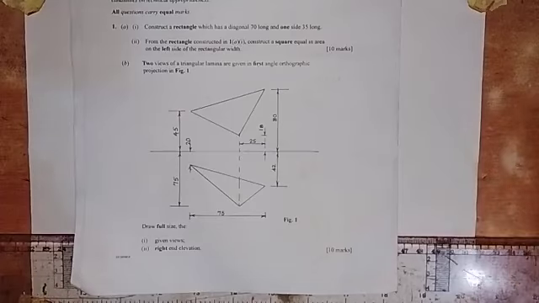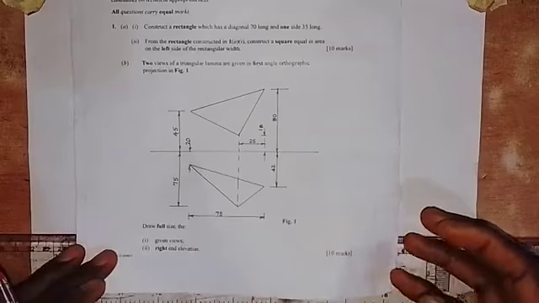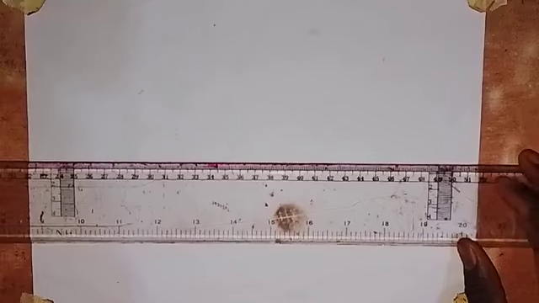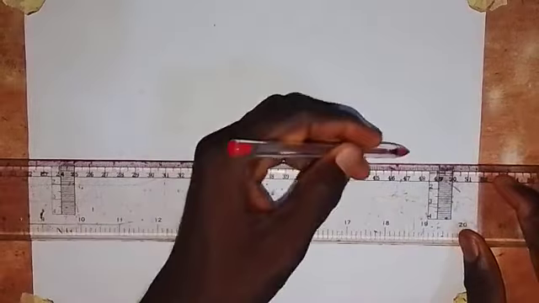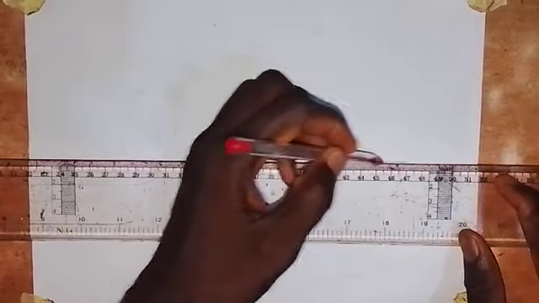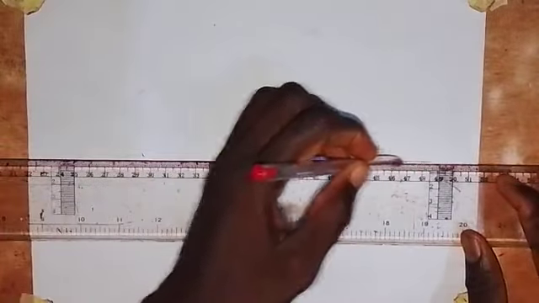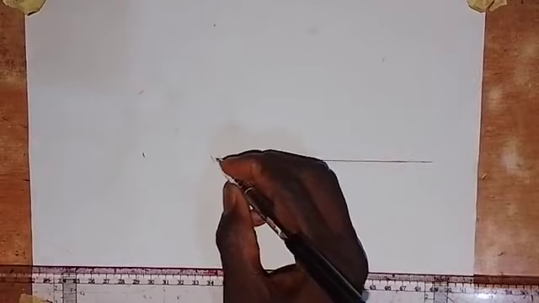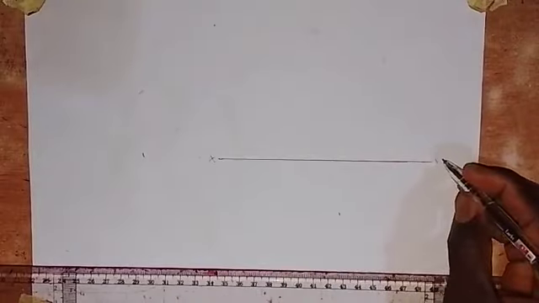So we are going to make use of these dimensions to replicate the views that we are given, and then we answer the question. The question says we should draw the given views. So let's see how that can be done. What we are to do first is draw a horizontal line. So here we have this horizontal line. I will call this point X and this point Y.